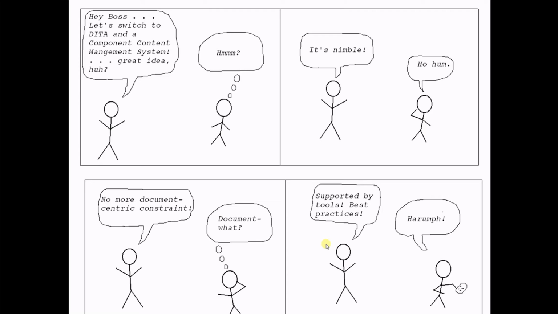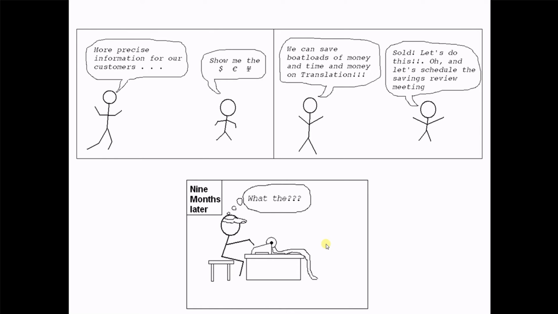Supported by tools and best practices. Boss is already off doing something else because he's not following the conversation. We have more precise information for our customers, and boss finally goes down to brass tacks and says, show me the money. And the advocate says, we can save boatloads of money and time on translation. And the boss is all excited about that and says, let's get a box of DITA right away and get started. Nine months later, when they do the calculation, the translation savings are just not there, and everybody wonders what's going on.